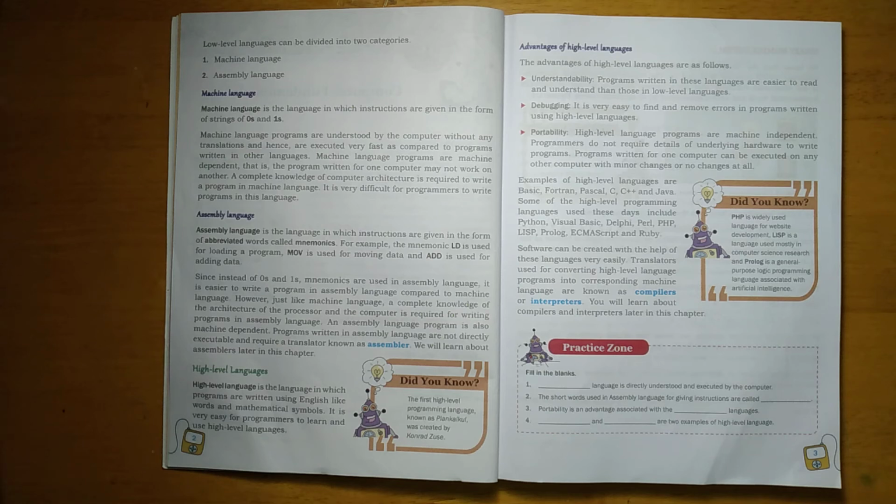PHP is a widely used language for website development, and Lisp is a language used mostly in computer science research. Prolog is a general purpose logic programming language associated with artificial intelligence.